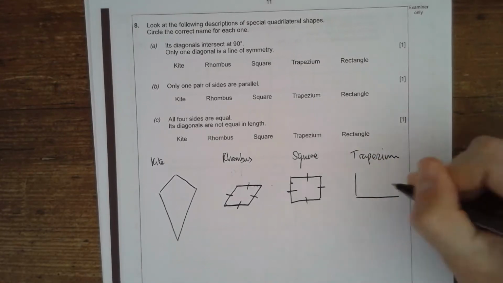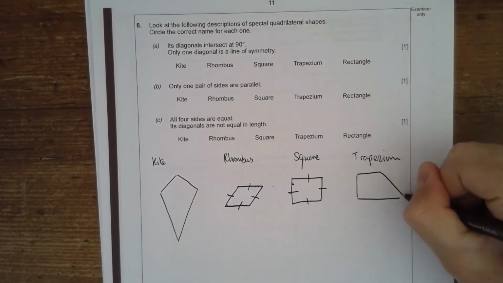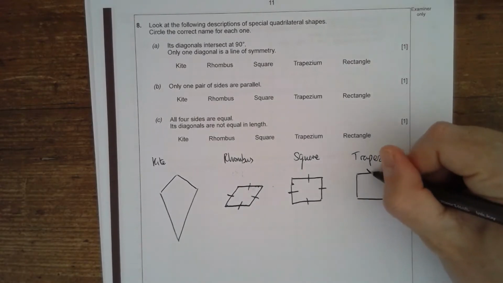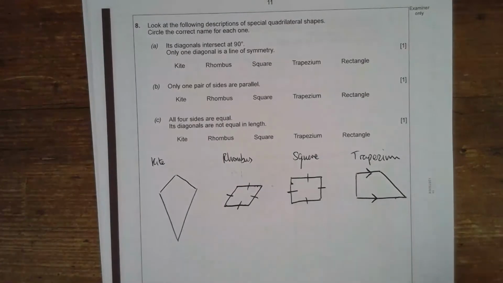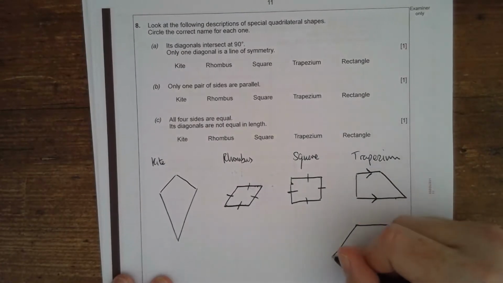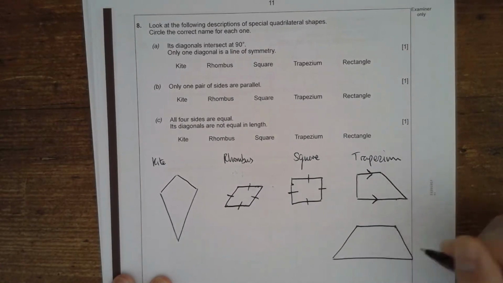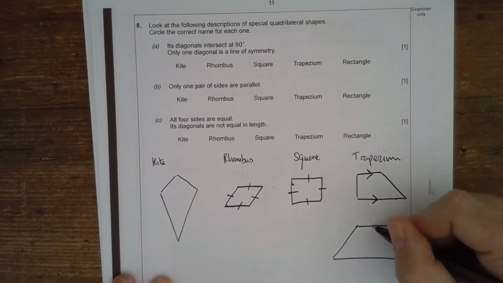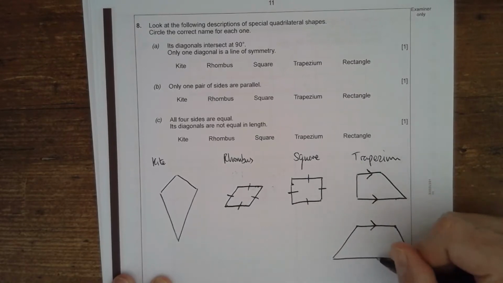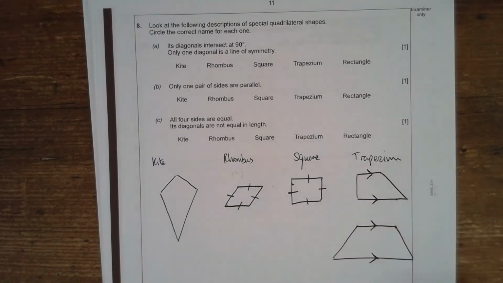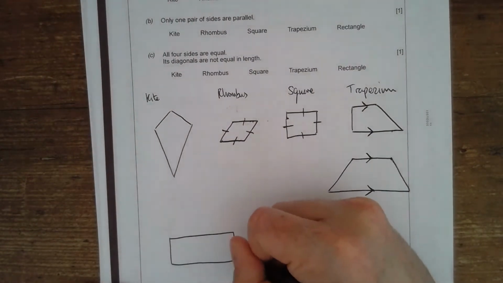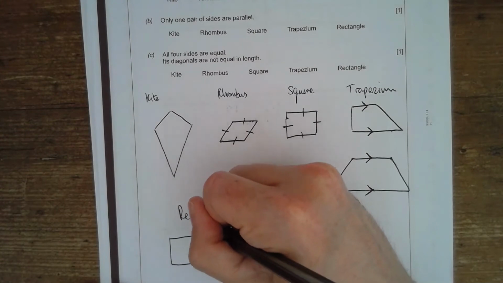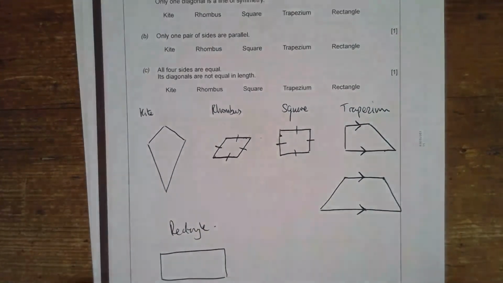You can either get this sort of one that looks a bit like a two-dimensional shoe, and you have one pair of parallel sides, so you'd see arrows on there rather than dashes, or you can have what is called an isosceles trapezium, where that side there and that side there are the same, and they have one pair of parallels still on the top and bottom there. And then a rectangle, we obviously know what a rectangle looks like. So having those drawn is going to help us work these things out.